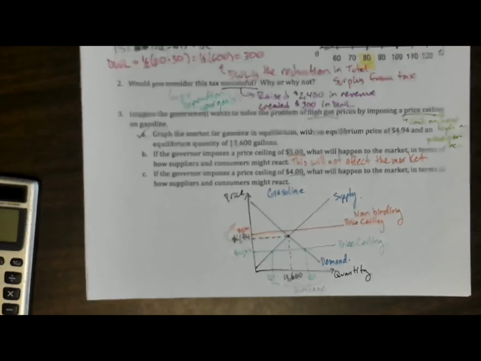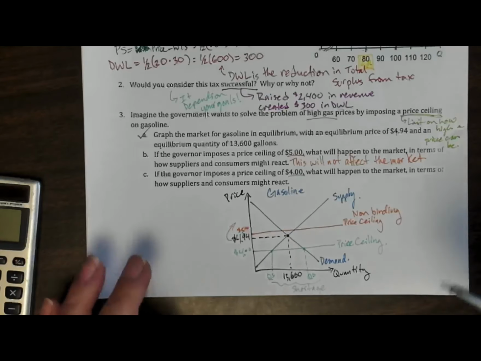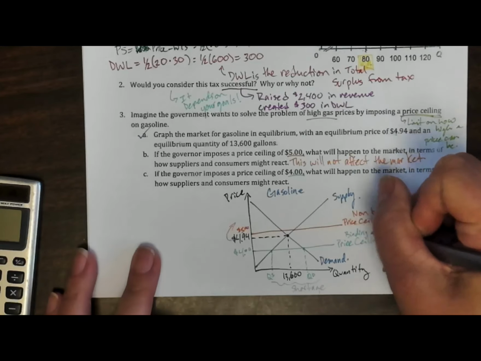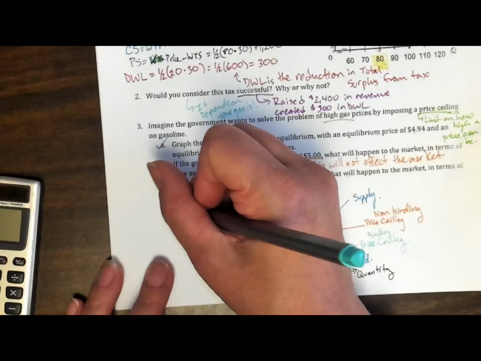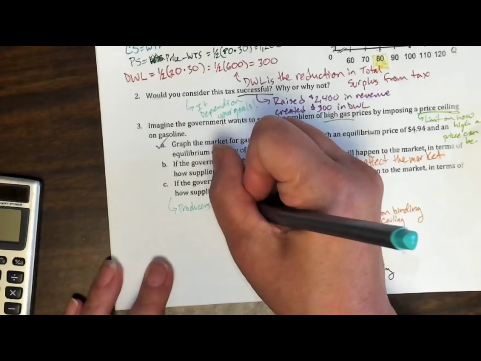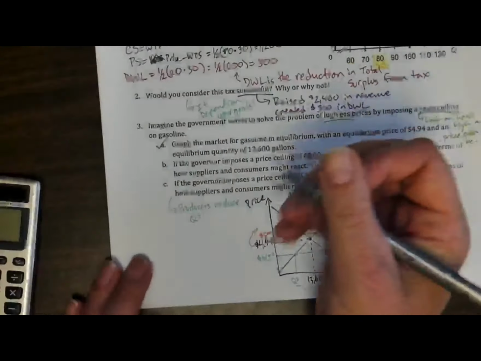And if you want to put numbers in, you can. But we're going to see a couple of things happen in this. When we have a binding price ceiling, what we're going to see is producers are going to reduce the quantity they sell, or the quantity supplied.